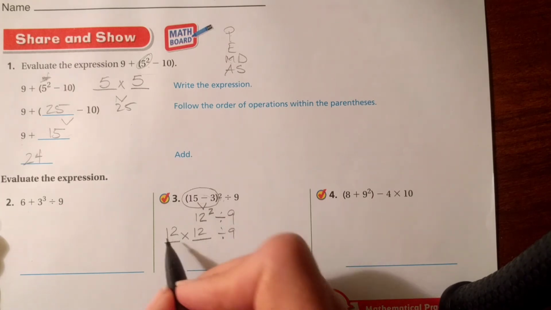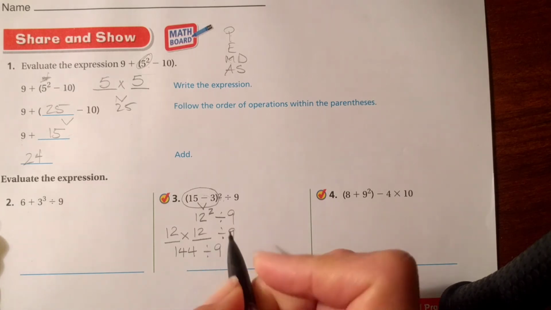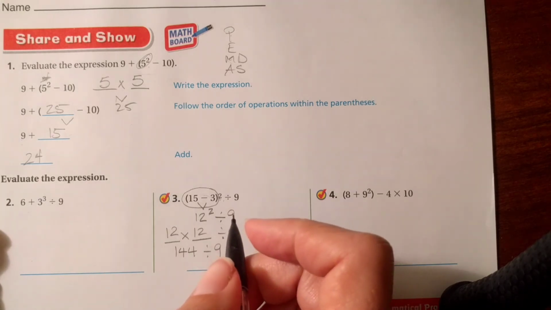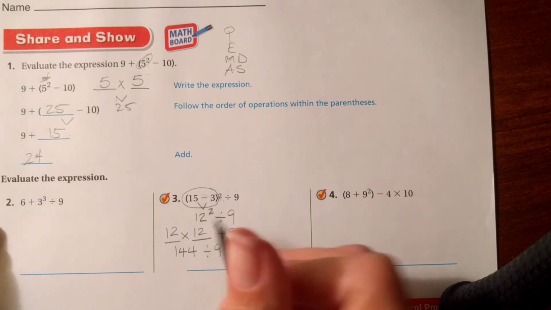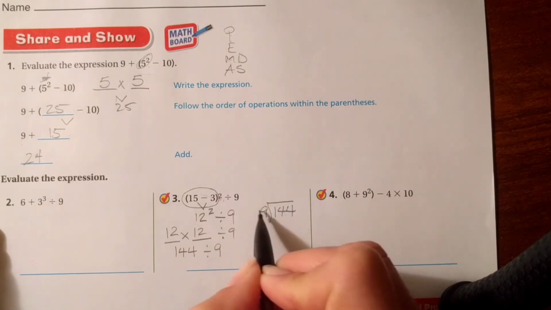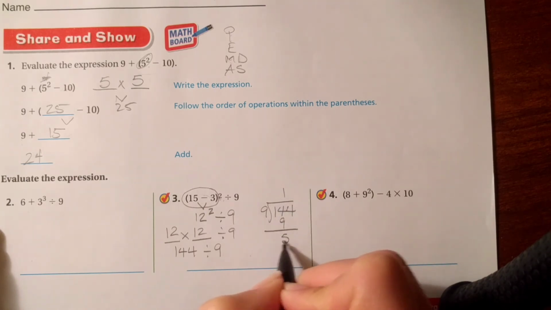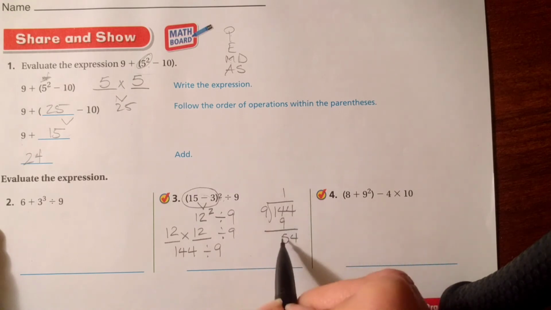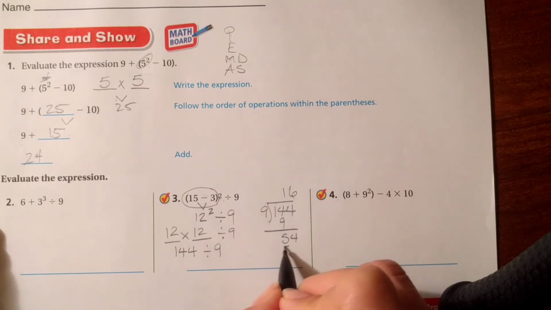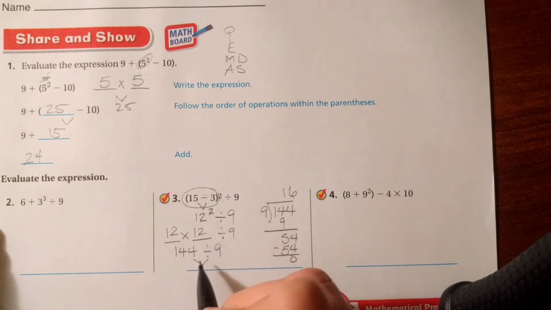So 12 times 12 is 144 divided by 9. I don't know that off the top of my head. Maybe you guys do. 9 goes in 1 time, and I'd end up with 54. 9 goes into 54 6 times. Nice and even. So the final answer is 16.